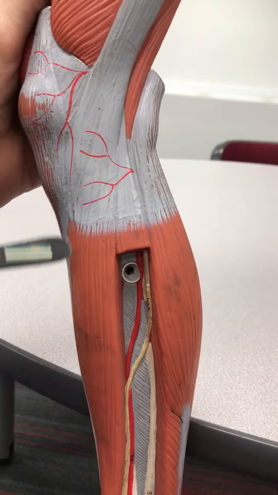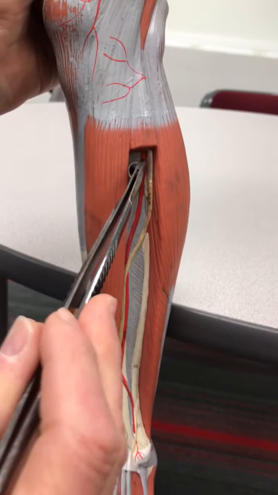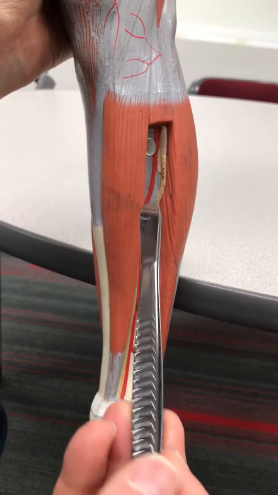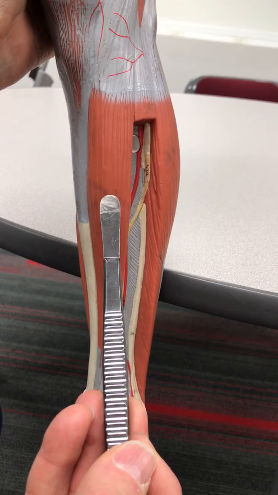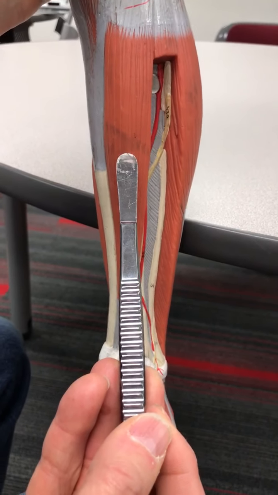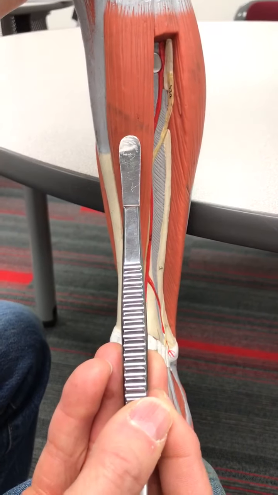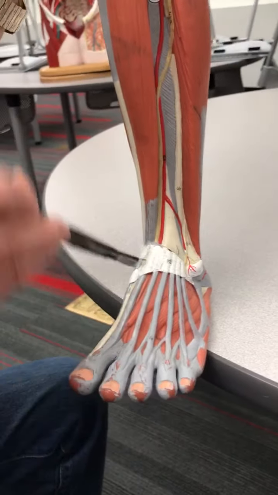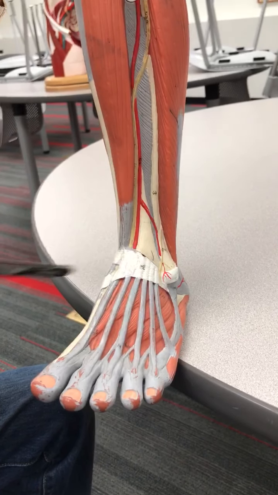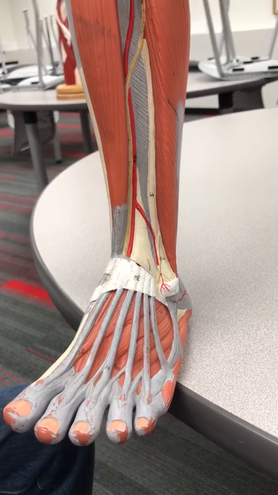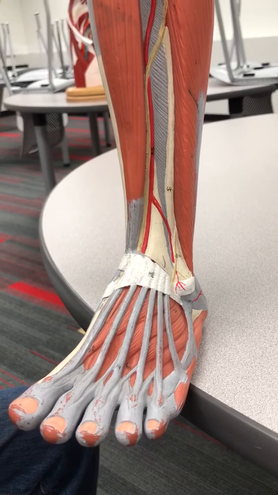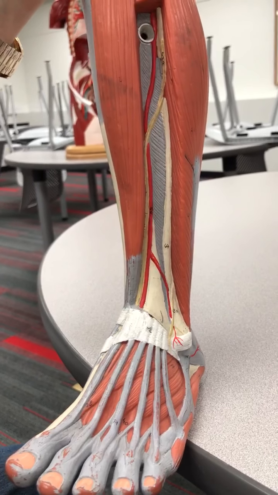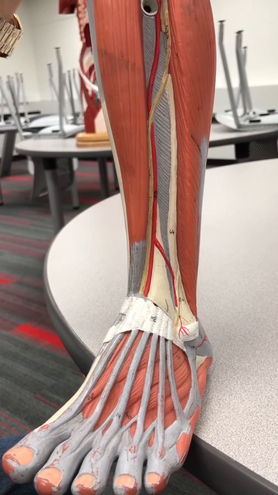And in that case, this nerve is no longer functional, can no longer innervate these three muscles of the anterior lower leg, and as a consequence, the person cannot dorsiflex the foot. In other words, can't bring the foot up like this. That's called foot drop, and the person has to walk for the rest of their life by raising their knee much higher in order to avoid tripping on the toes.